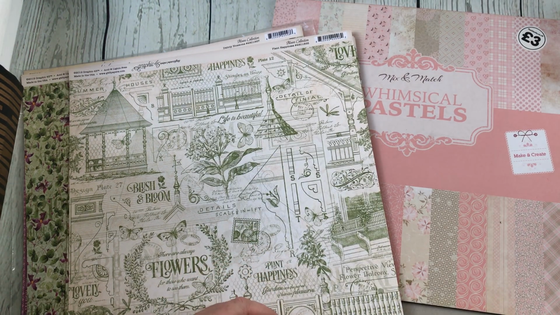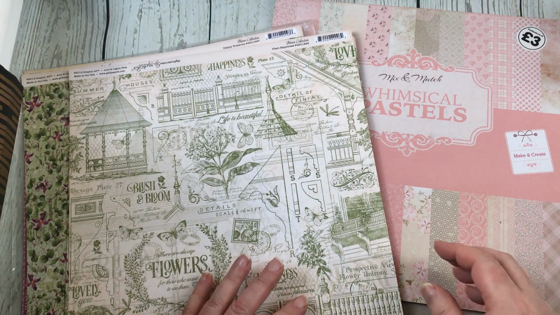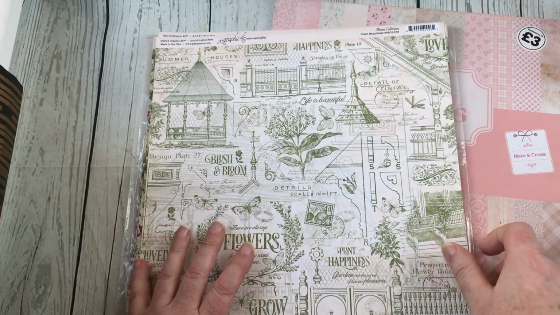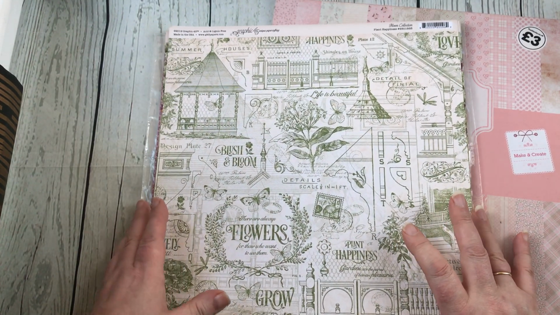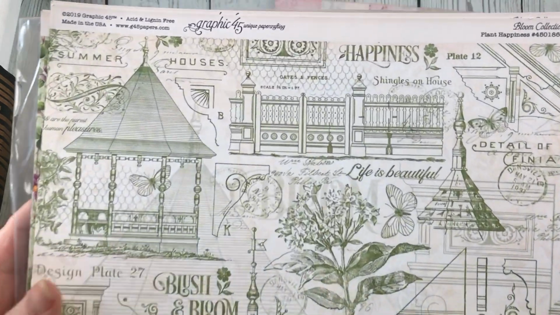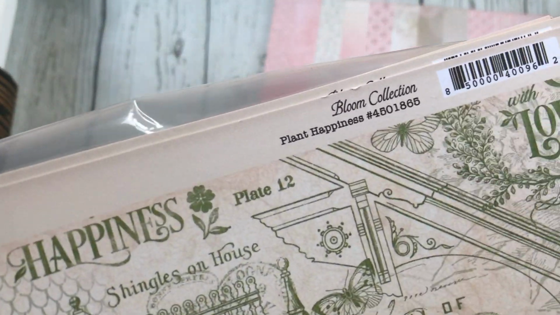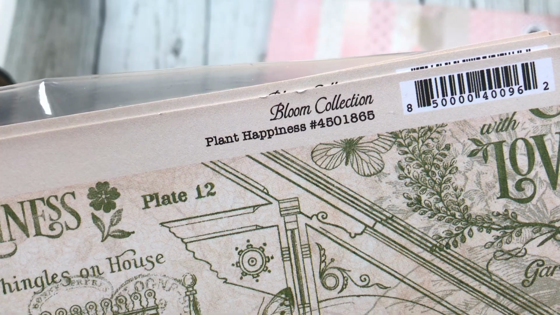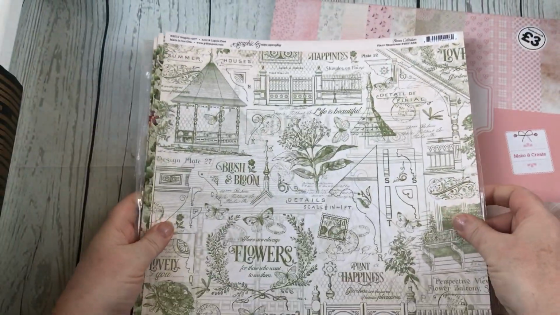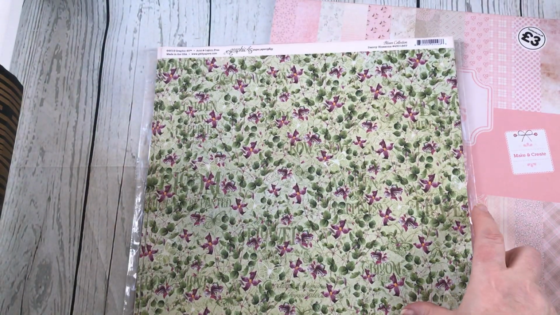Now then, when it comes to decorating the actual pages, as I've already said, I'm going to be using the Graphic 45 papers, and the papers that I'm going to be using is the Bloom collection. Alright, so I'll just show you some of the pages that I'm going to be using.